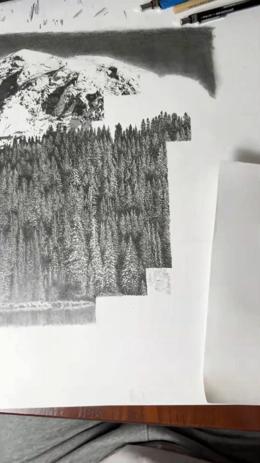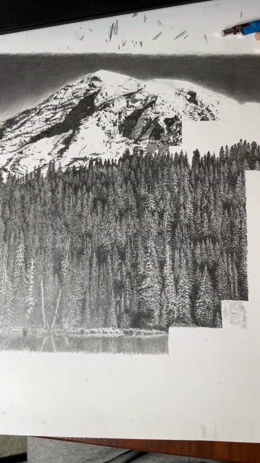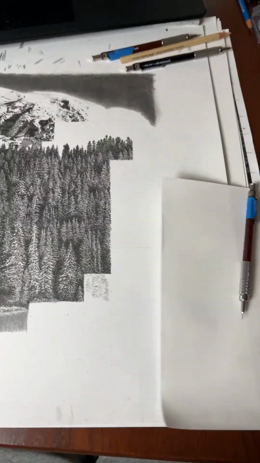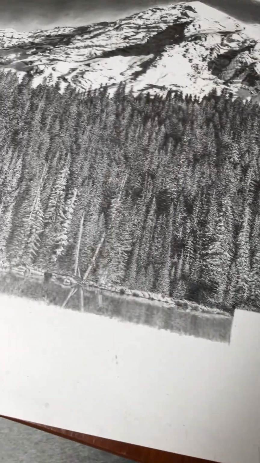Here's the full image, so this is Mount Rainier up here. But before I get to that, and this everyday thing I'm doing, going live every day, I want to finish off these trees, because I've been in a pretty good rhythm on them.